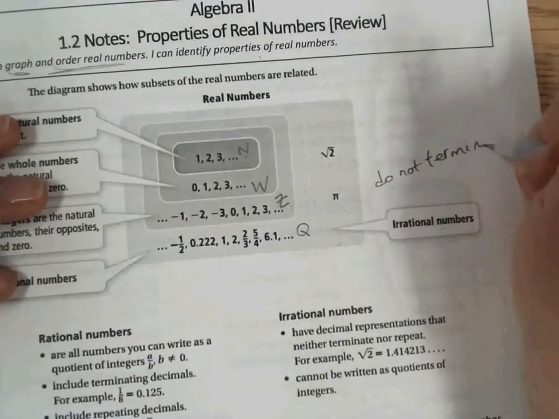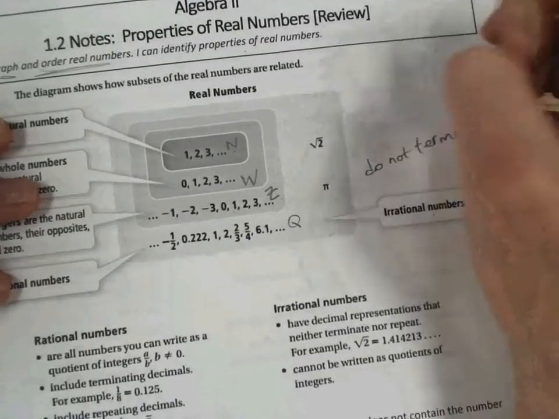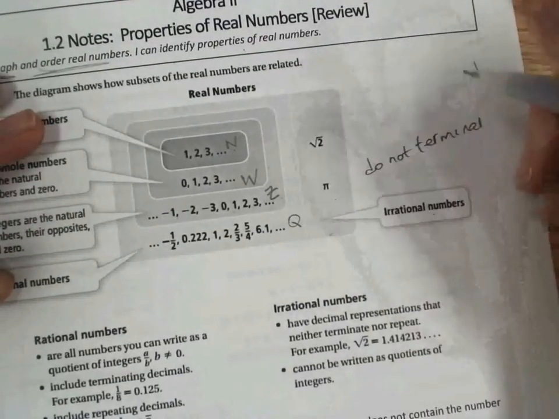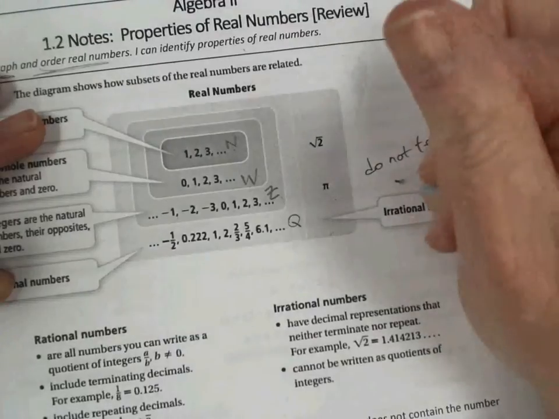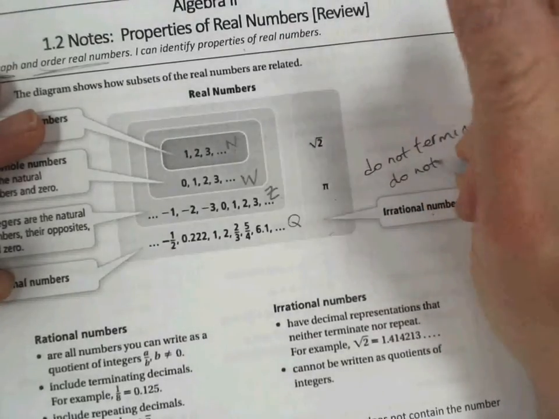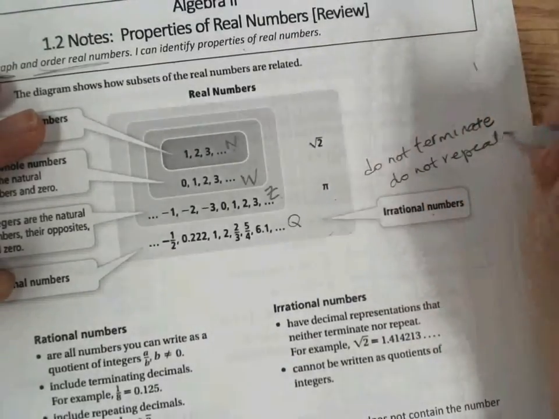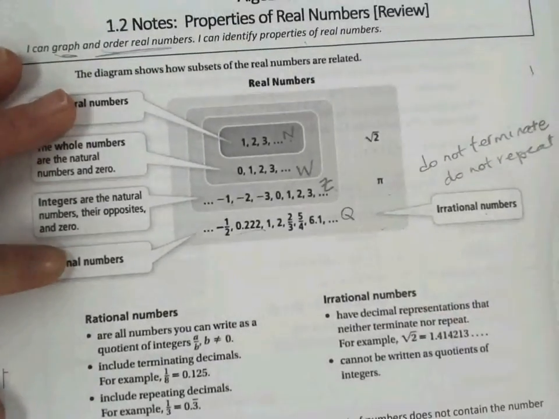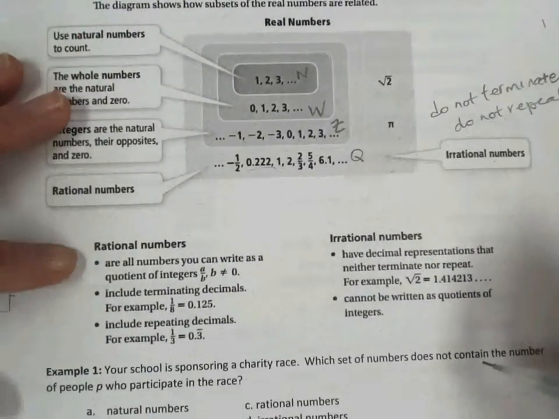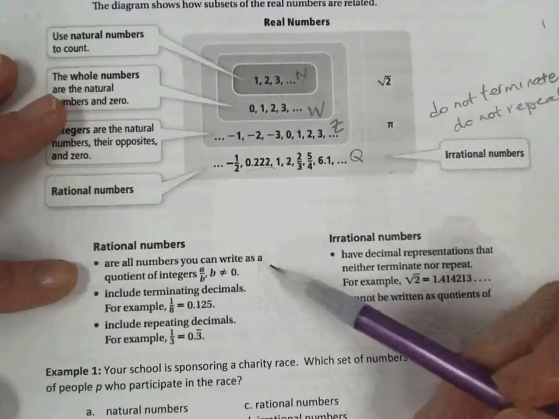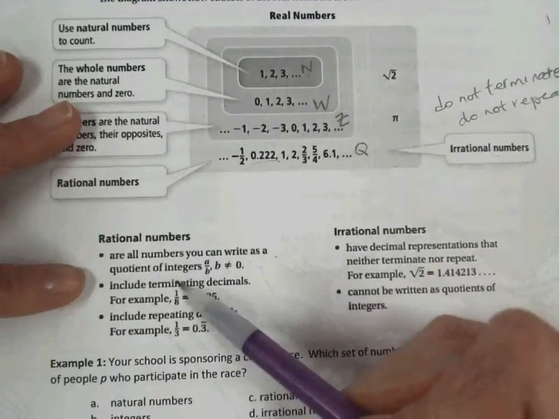So maybe make a note of that. Do not terminate, meaning they do not end. There is no end to the decimals here. Do not terminate and do not repeat. There's no pattern as there is here in the 0.2 repeating.